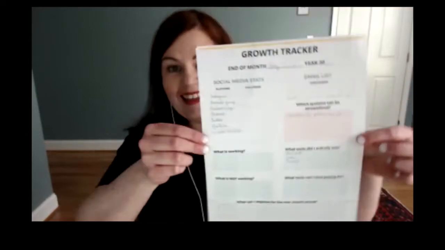In this workshop, I'm gonna share with you how to track your stats for growth. If you haven't already, there's a little growth tracker that you can print out and go through. You are more than welcome to just watch the workshop and come back to it later. It's totally up to you. But I'm gonna go ahead and get started so we can not waste any of your time.